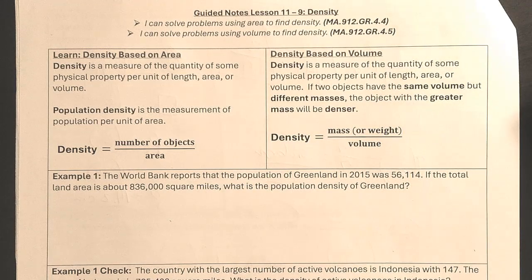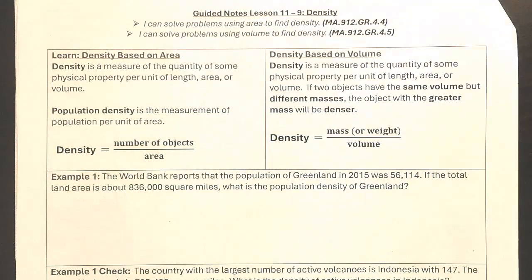All right, students, welcome back. This video, we're going to cover lesson 11-9. This is density. This is the final lesson in the book, the text, whatever you want to call it.